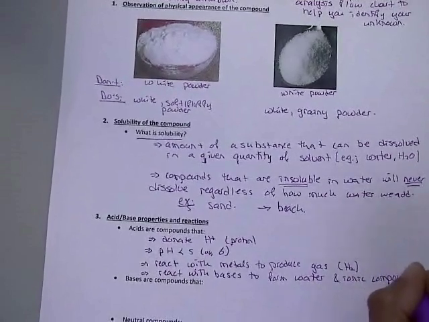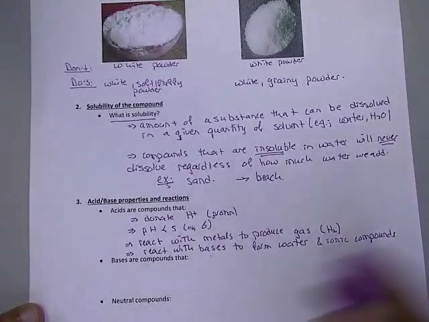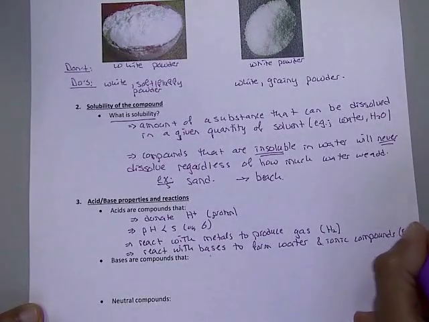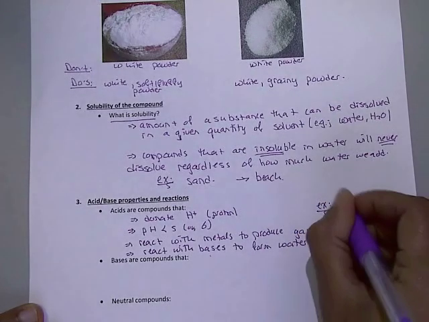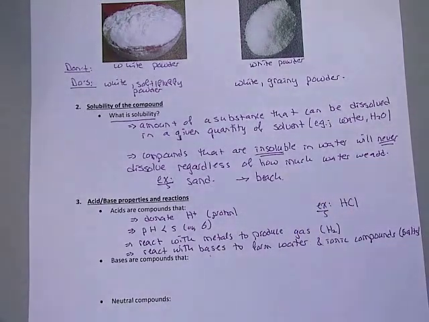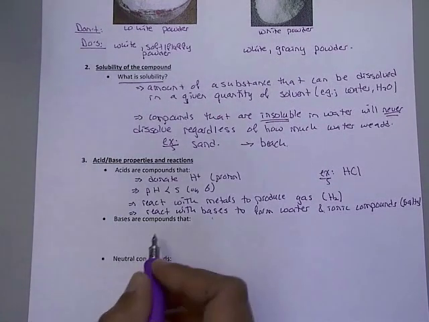And oftentimes we refer to these ionic compounds that are a product of acid-base reactions as salts. An example of an acid is HCl, hydrochloric acid. Again, we'll talk about acids later in the semester. We'll even learn about naming acids.